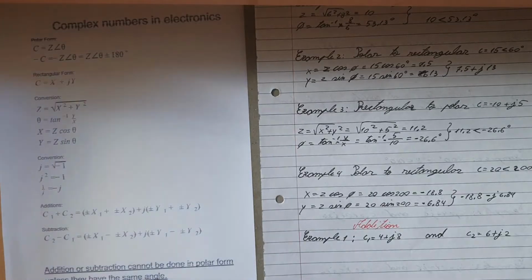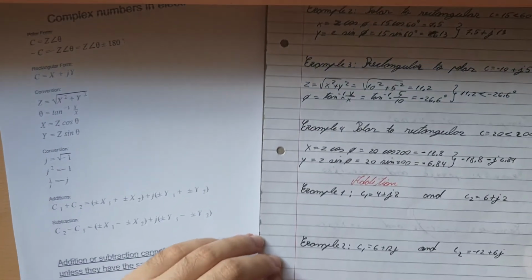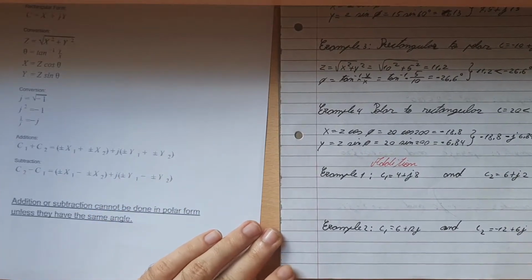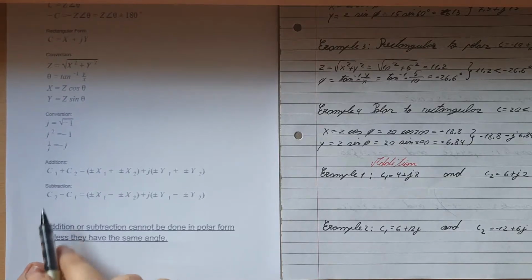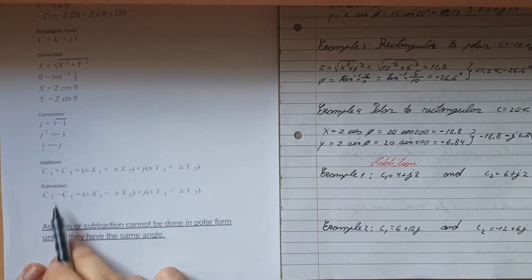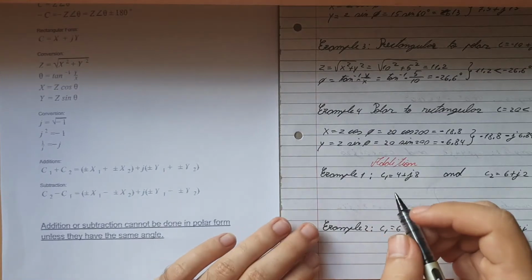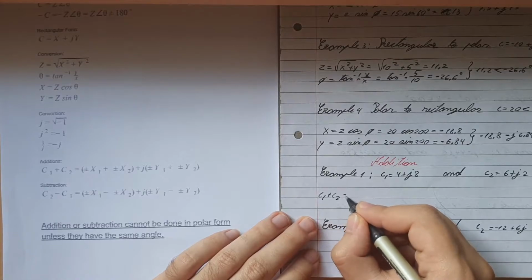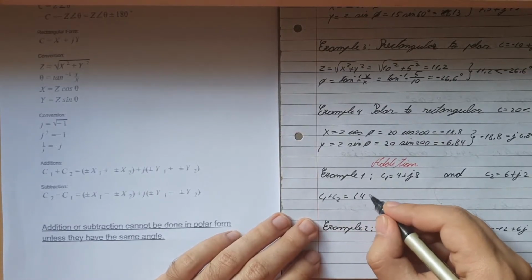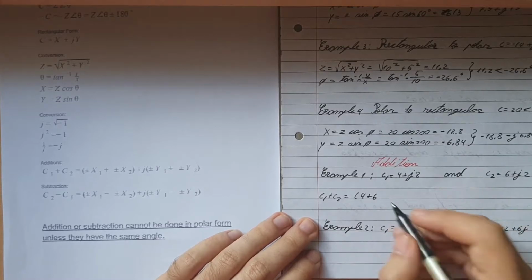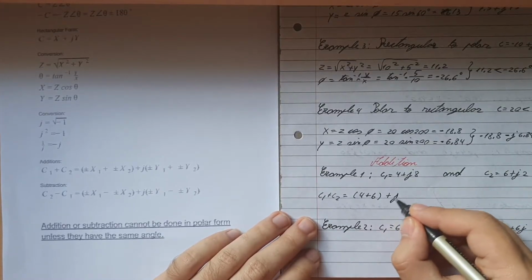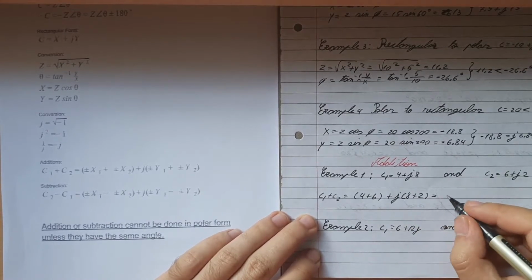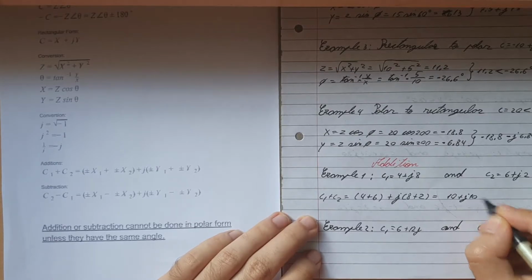Alright, let me put this a bit higher now. There we go, so you can see it. Now we do additions, which, as you can see here, are easy in rectangular form, and subtractions are also easy. So we do c1 plus c2, which is equal to 4 plus 6. You add the real numbers, which are the simple ones, plus j 8 plus 2, and then that will simply be equal to 10 plus j 10.